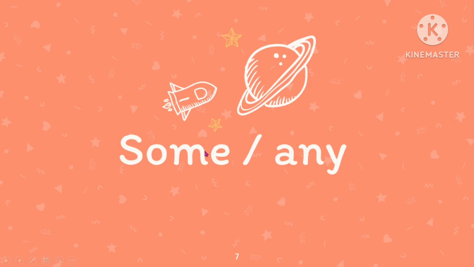Now let's move to the second point, which is about some and any. When do we use some and when do we use any? We use some with plural nouns, which can be countable or uncountable. So we use some with countable nouns, الأسماء التي تعد, and uncountable nouns, والأسماء التي لا تعد. But they should be plural.